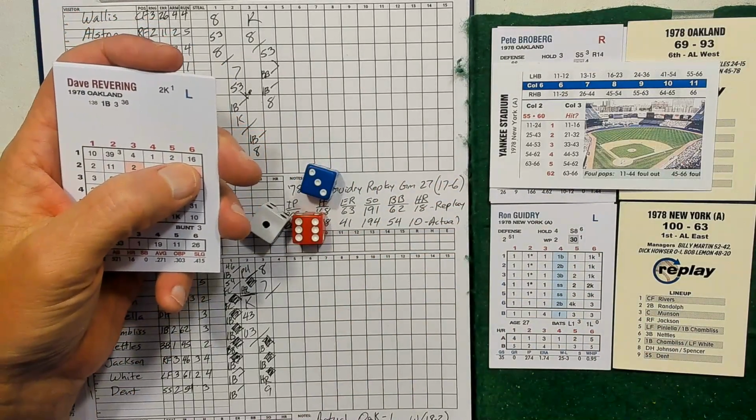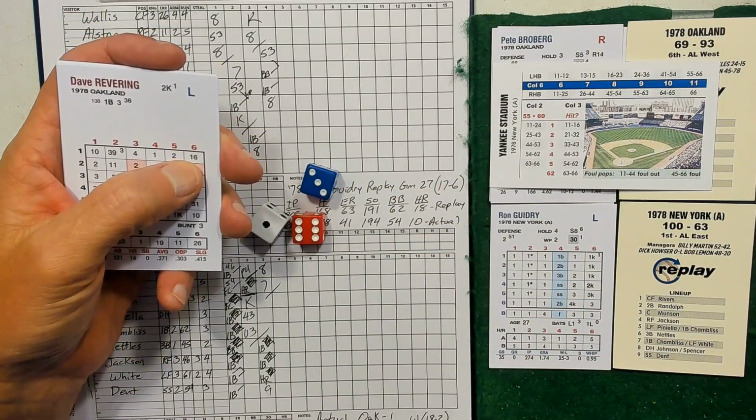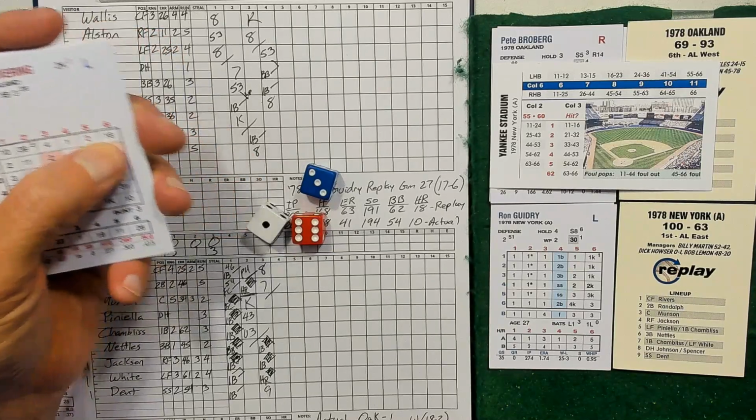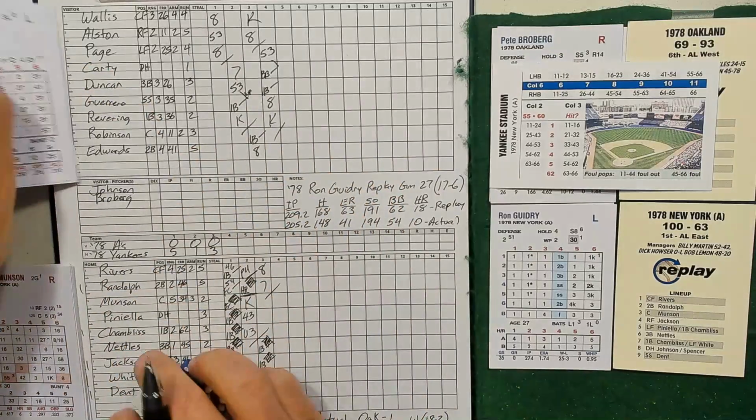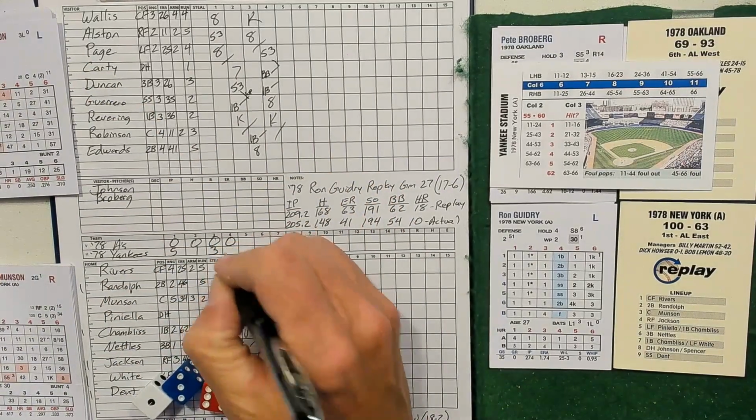Six one's a 16, a 6-3 is a 17. That'll be a strikeout. Revering goes down swinging again.